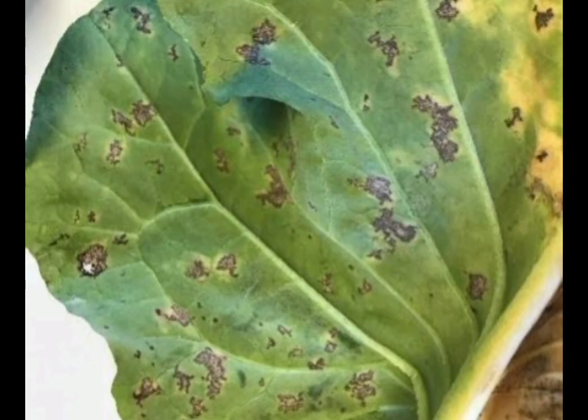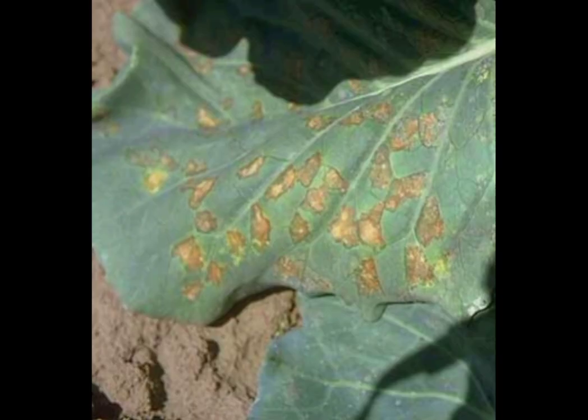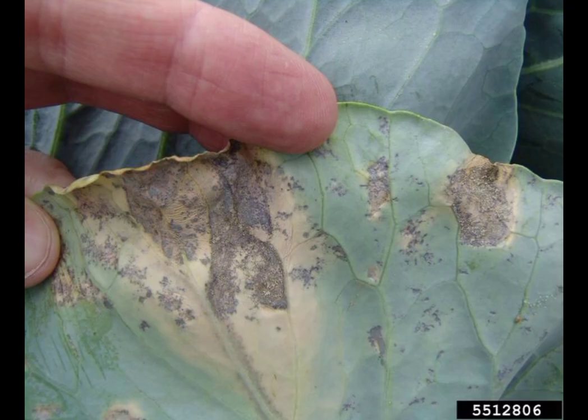Favorable weather. Rainy weather, especially combined with cool temperatures, creates the perfect conditions for downy mildew to spread quickly through spores carried by wind and water. Solutions and management strategies for downy mildew.